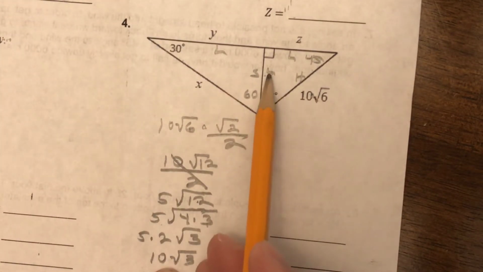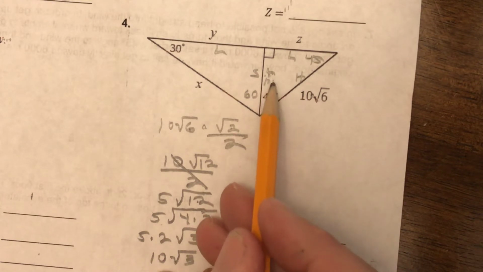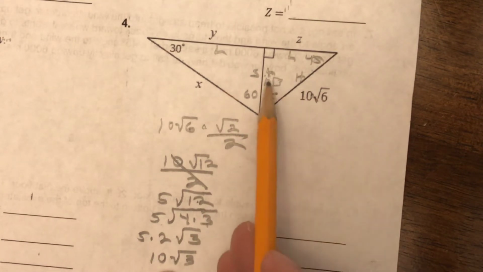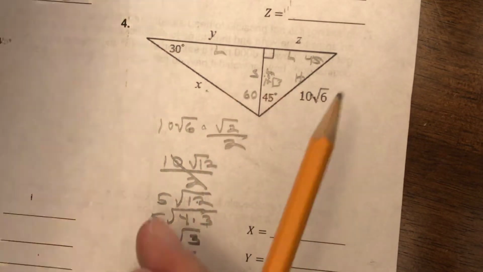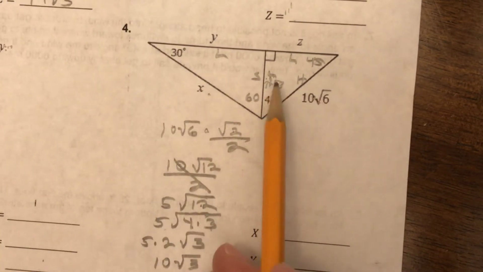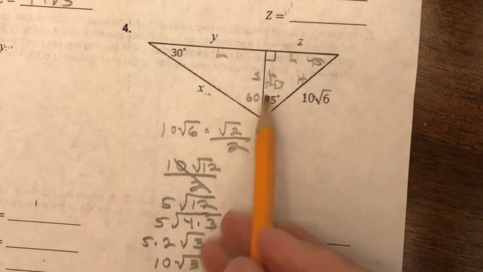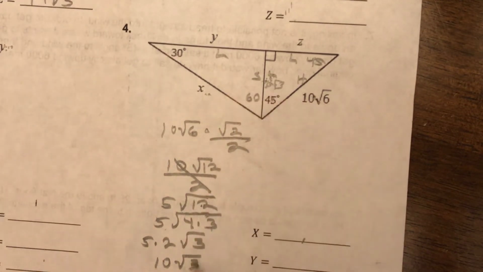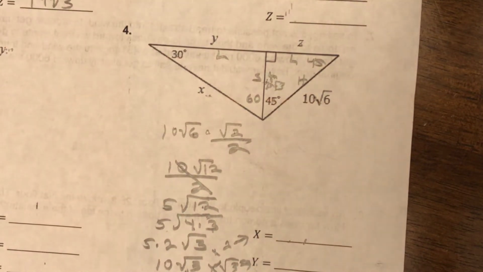Okay, so now we would use this. This is 10 radical 3. And if you want to write it right here, just to write it in. Okay, so now we would take this, multiply this by 2 to get x. Remember, you can refer to your chart. This by 2 to get x. And then you'd multiply this by root 3. So this by 2 by radical 3 to get y.